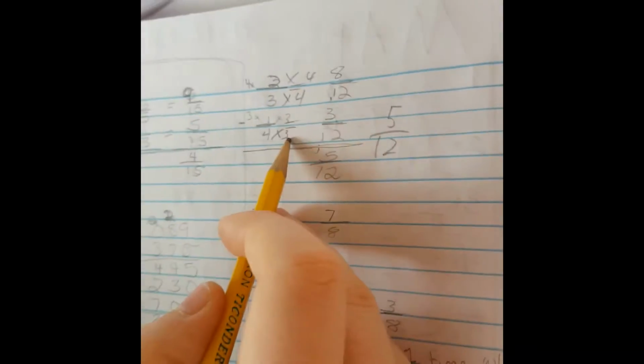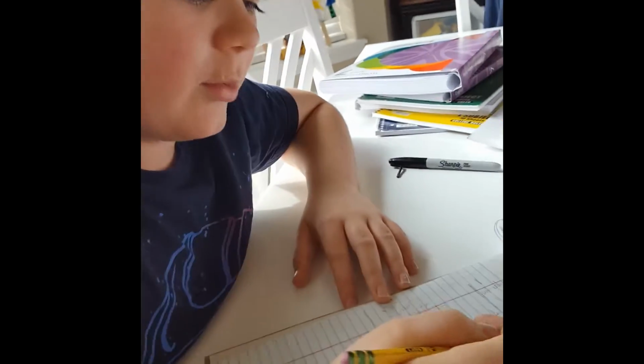Now do the bottom portion of the next fraction. 4 times 3 equals 12. It's just basic multiplication. On the top, we have to do times 3. So 1 times 3 equals 3. If you said that, you are correct.